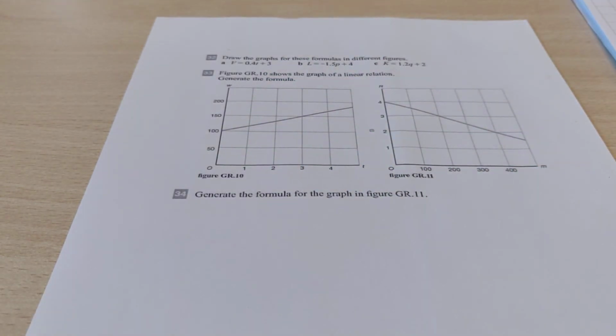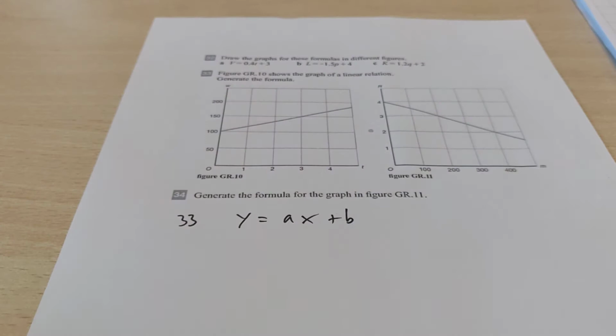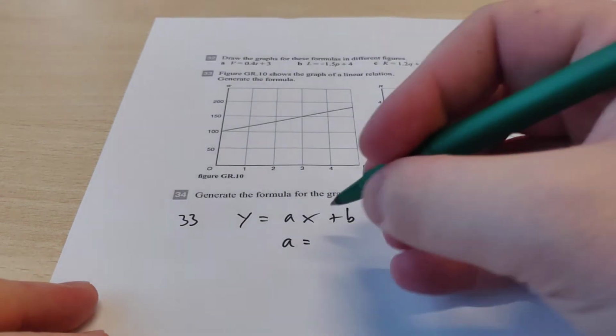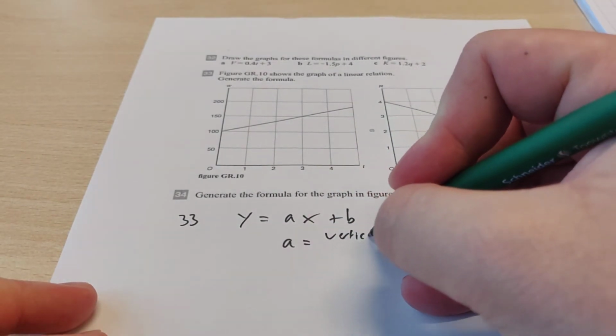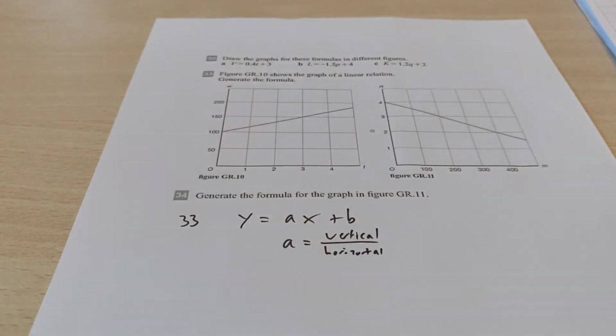Now if you want to generate the formula for the line, then the first thing that you do is you write down what the formula should look like, which is always the same. It's y equals ax plus b. And then the a is the gradient. And for the gradient you learned that you have to do vertical divided by horizontal. So you have to do the vertical change divided by the horizontal change.